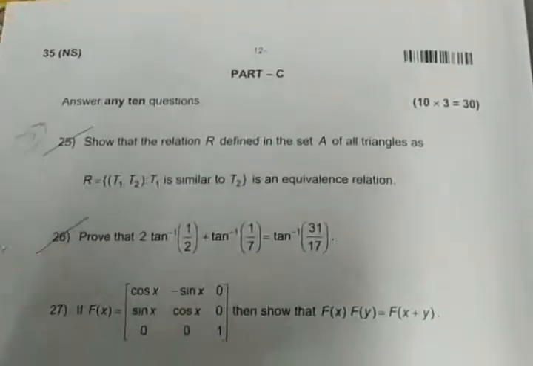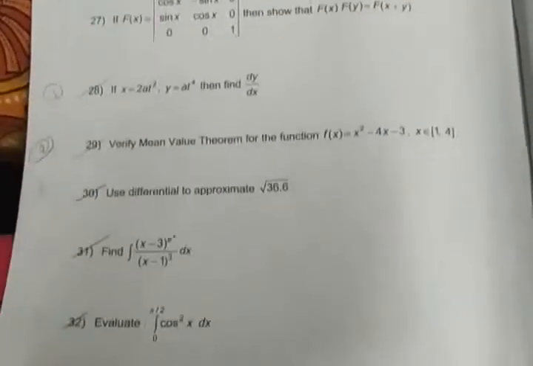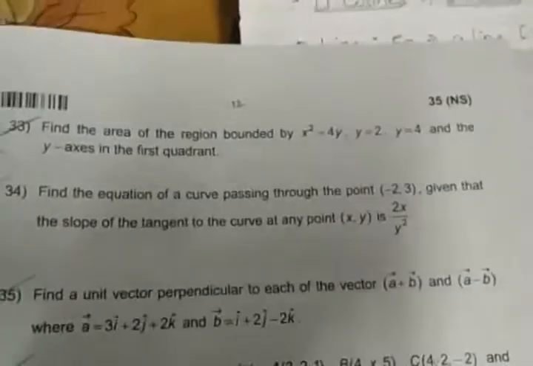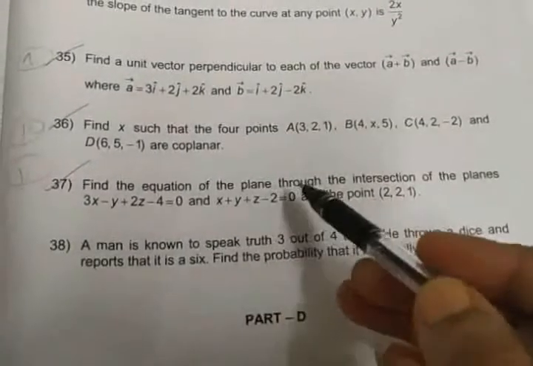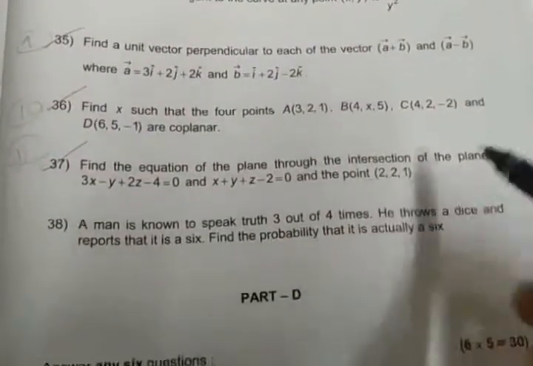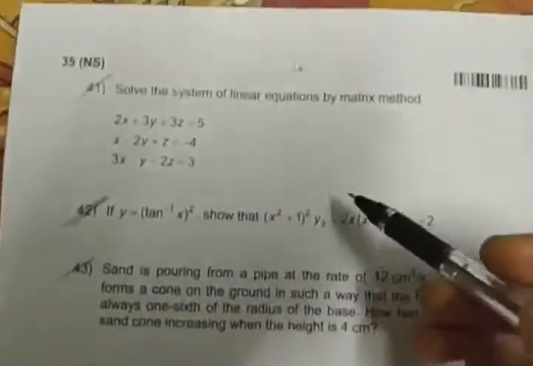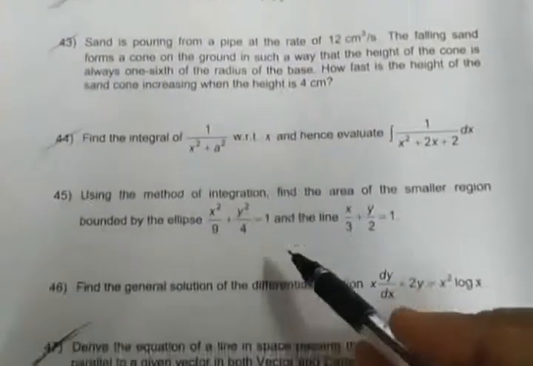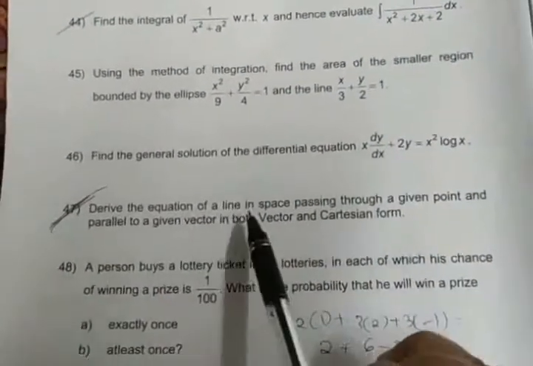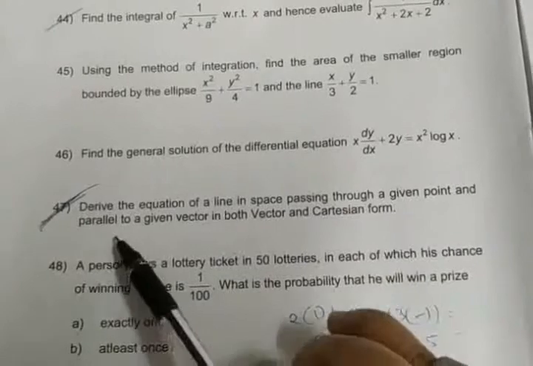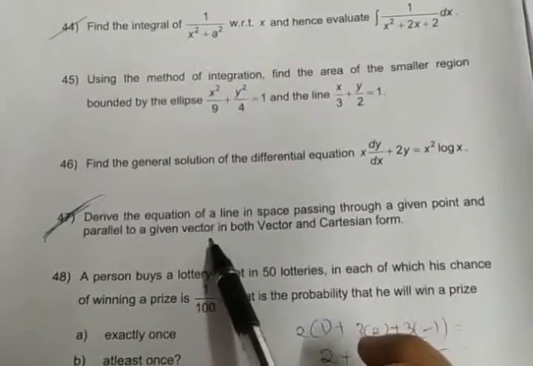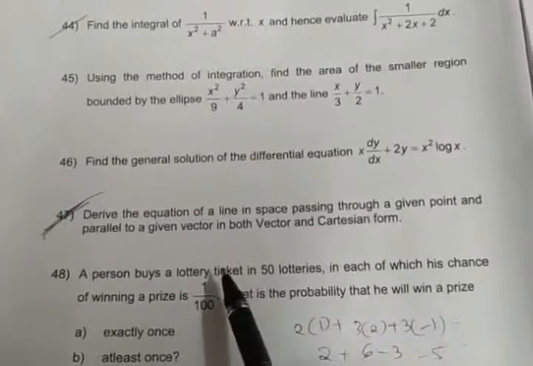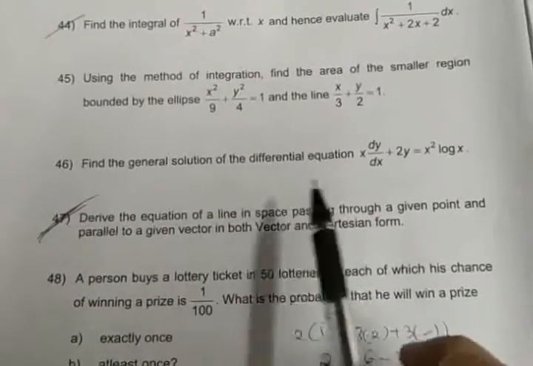Then in 3 marks lot, find the equation of the plane passing through the intersection of two given planes and the passing point. Okay, in section D, 5 marks I'm speaking of right now. Derive the equation of the line in space passing through the given point and parallel to the given vector. First derivation, vector r is equal to a plus lambda into b, you have to derive it. So here this completes your 3-dimensional geometry.